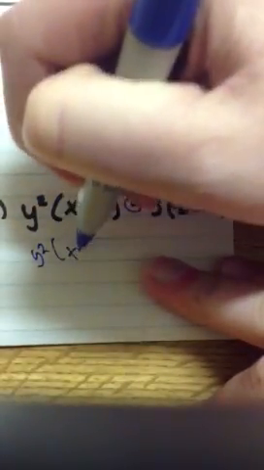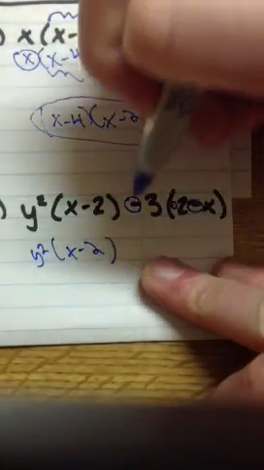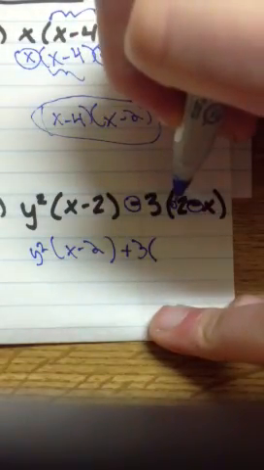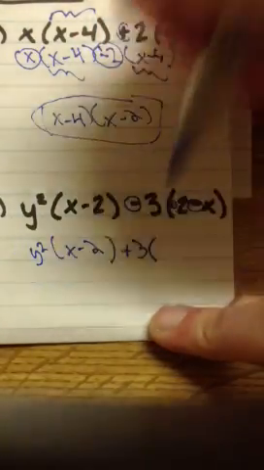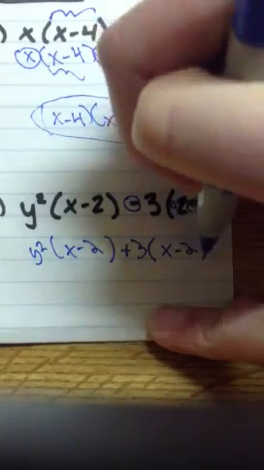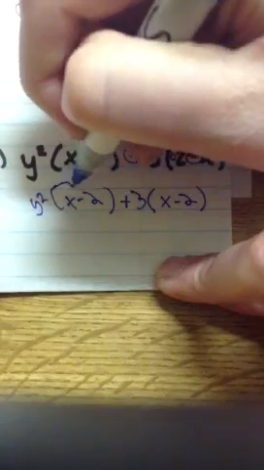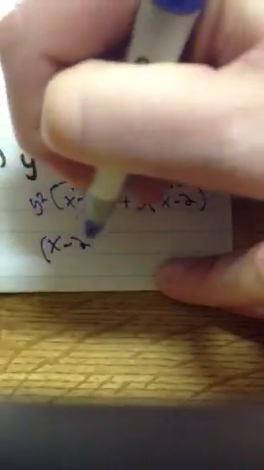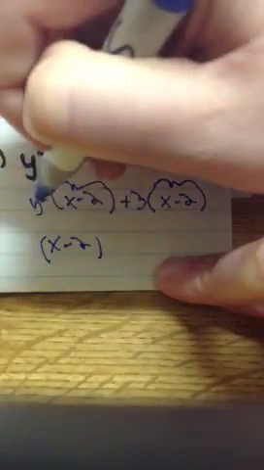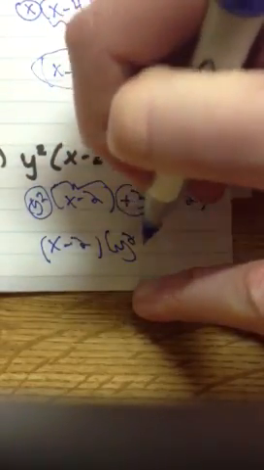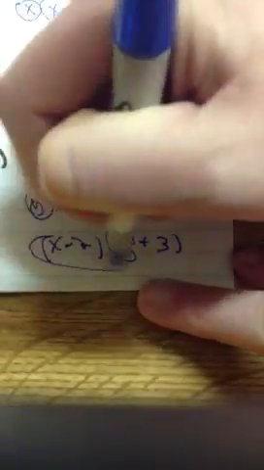My beginning stays the same, so I still have y squared times x minus 2, but now everything that I've circled changes. This minus becomes plus 3, my 2 becomes negative, my x becomes positive, so I can rewrite that as positive x minus 2 so that my parentheses match. Now that my parentheses match, I can find what's the same, which is x minus 2, and factor that out. And what's going to go in my second set of parentheses is what's left over, and what's left over is y squared plus 3. So in my second set of parentheses, I've got y squared plus 3.